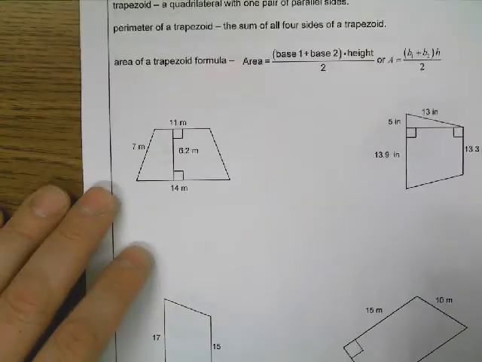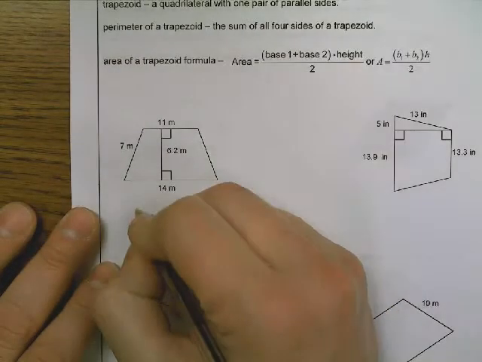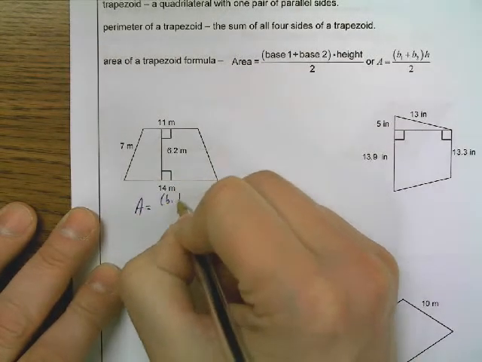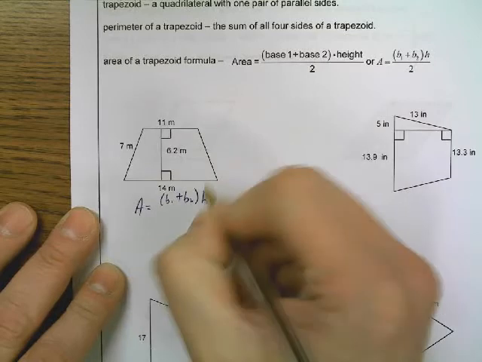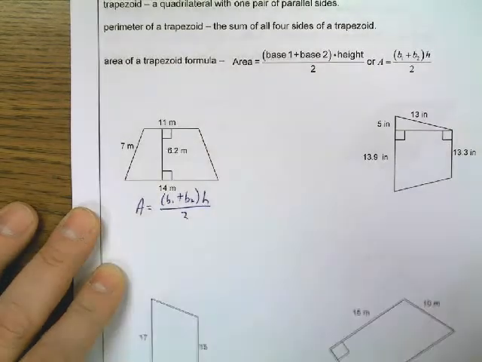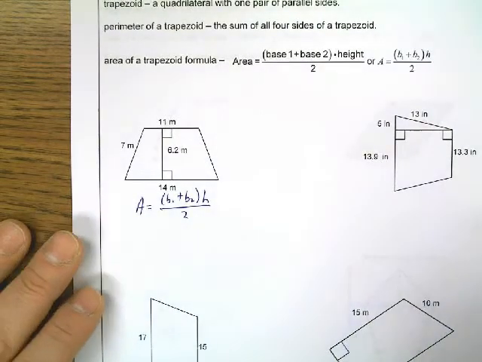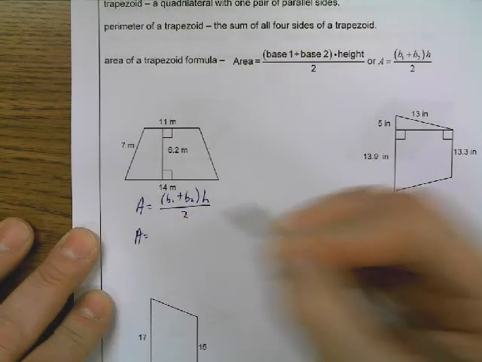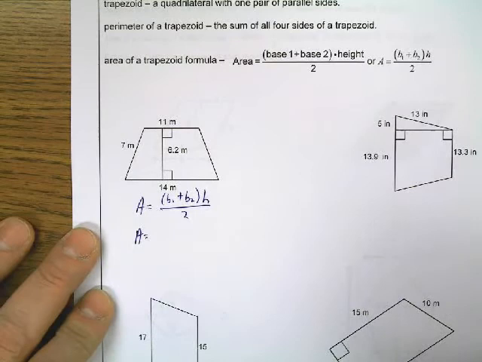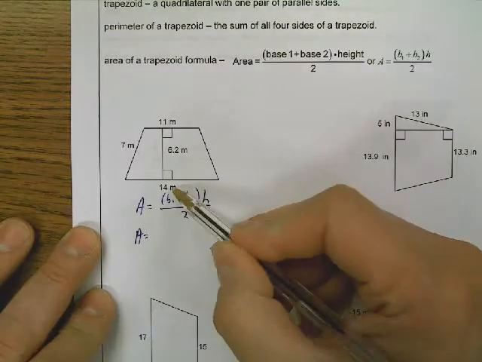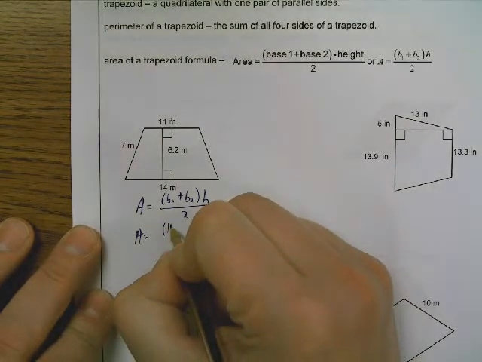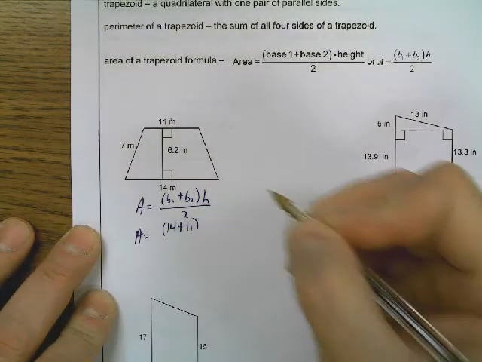So let's look at the first example. We're finding area. Again, we're going to write our formula. Then we are going to plug into our formula. So we're going to say area equals. Okay, we have to remember that the bases are the parallel sides, so we have a 14 and an 11 on the parallel sides. So 14 plus 11.